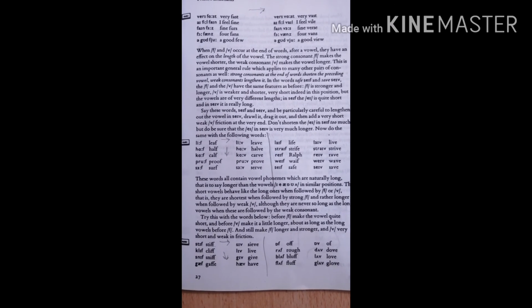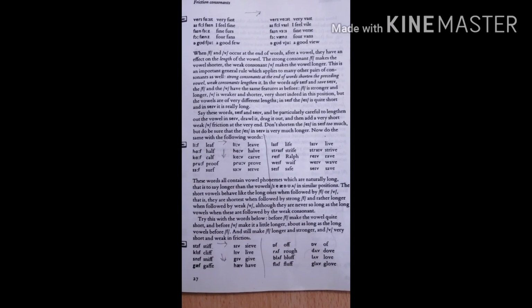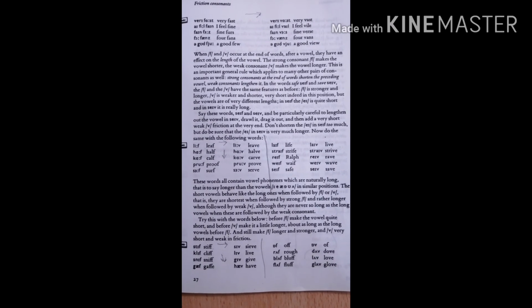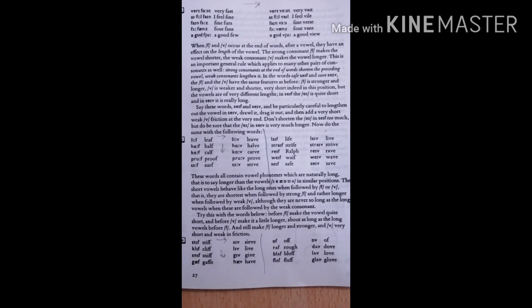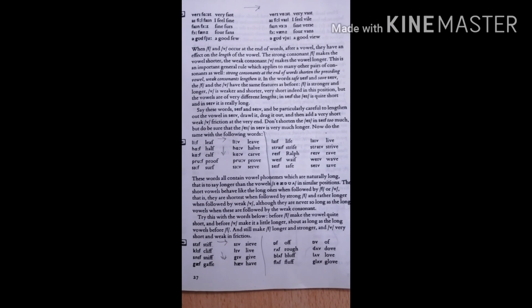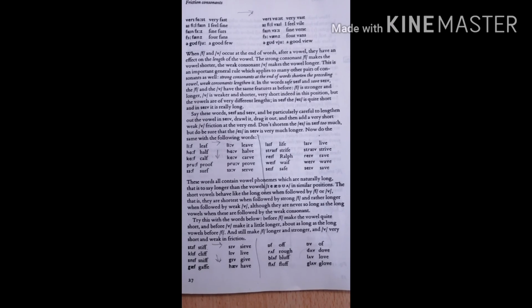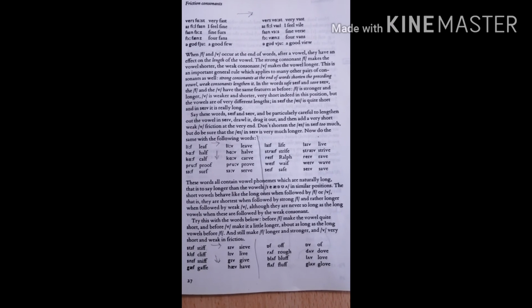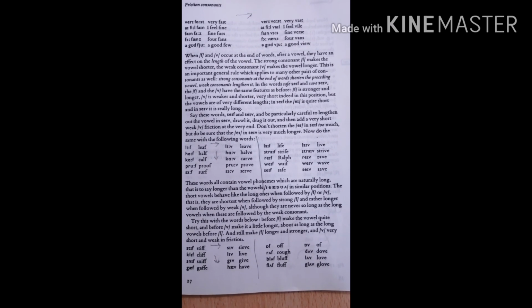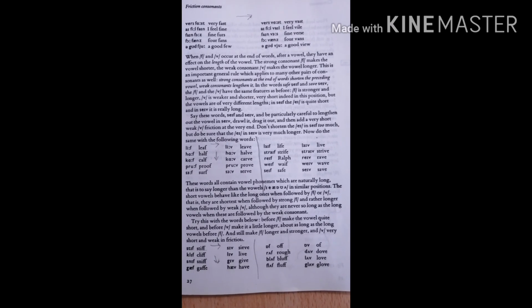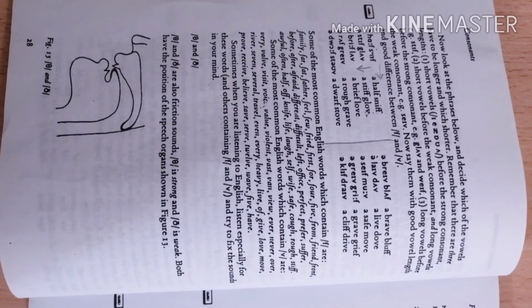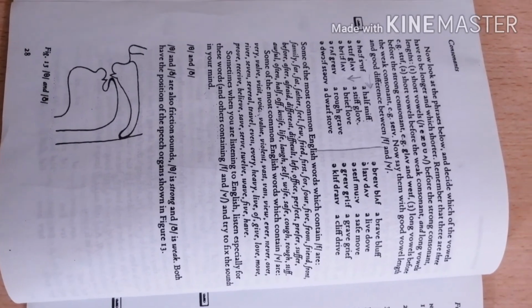Bottom of this page, the same page 27. Stiff, sieve. Cliff, live. Sniff, give. Gaff, have. Off, of. Rough, dove. Bluff, love. Fluff, glove. Move to page 28, please.